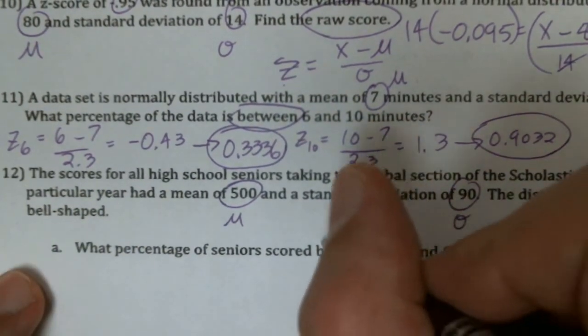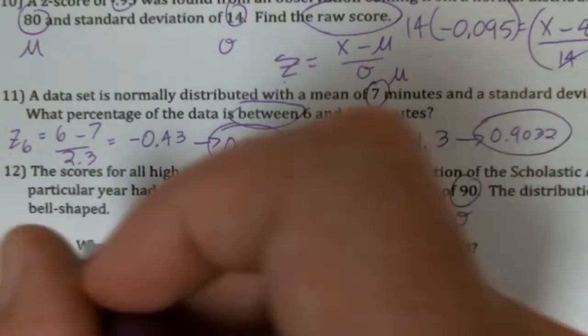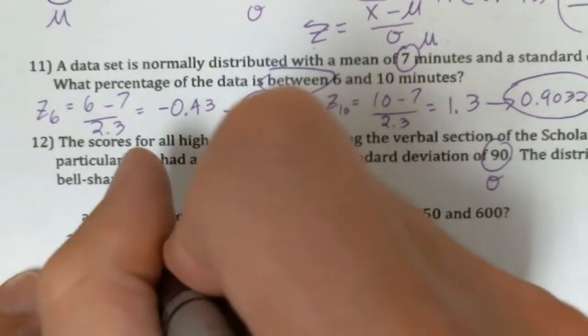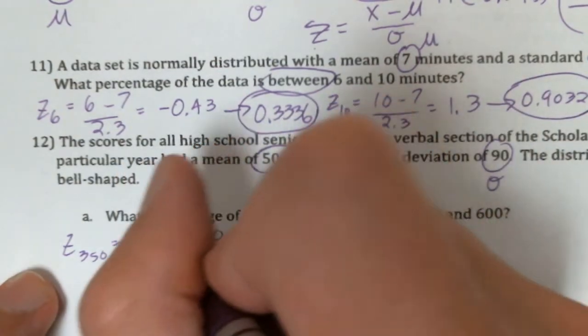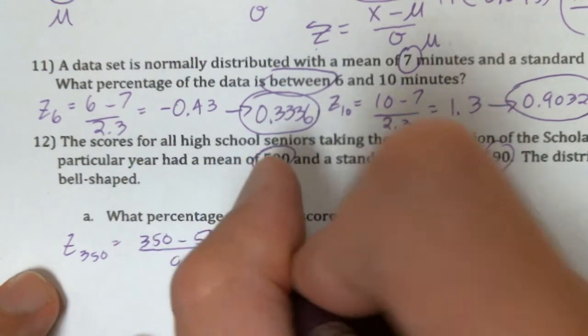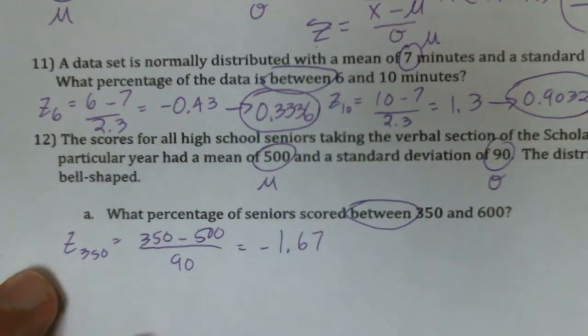And there's that word between, so that's telling me I'm probably going to have to find 2 z-scores and 2 percentages. So let's find the z-score for 350. That's going to be the raw data minus the average, which was 500. I'm less than the average, so my z-score is going to be negative, divided by the standard deviation of 90. That comes out to be negative 1.67, which I buy.